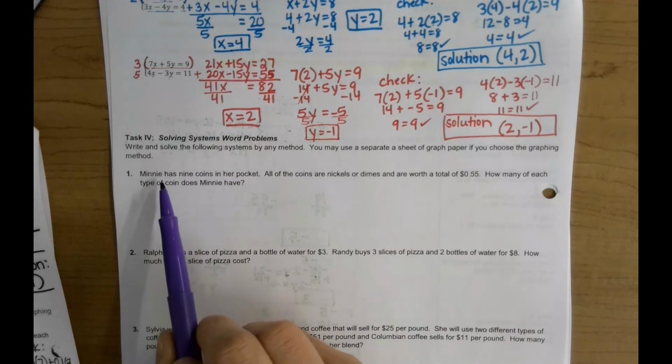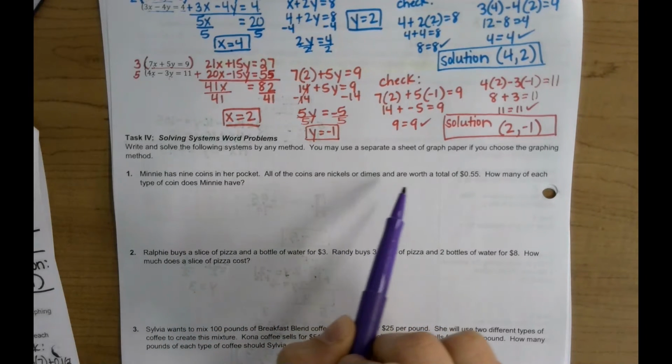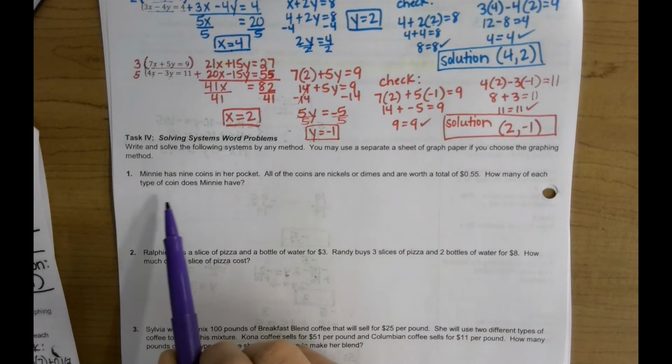All right, so Minnie has 9 coins in her pocket. All of the coins are nickels or dimes and are worth a total of 55 cents. How many of each type of coin does Minnie have?